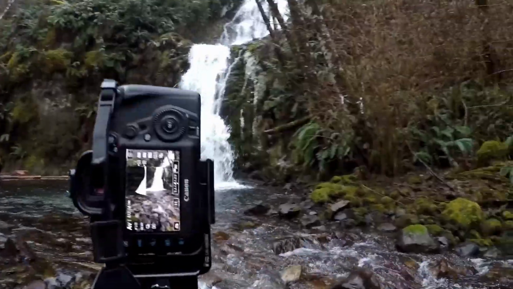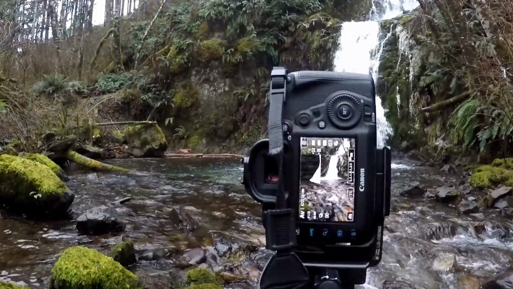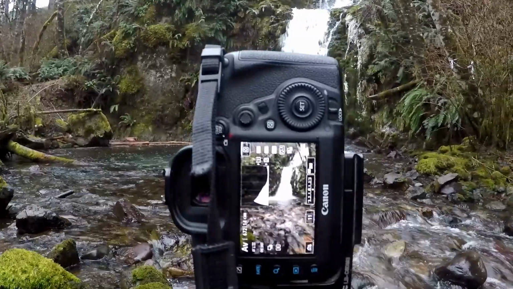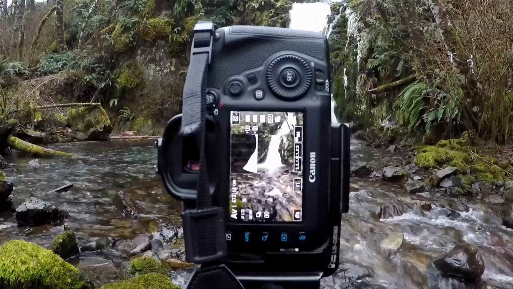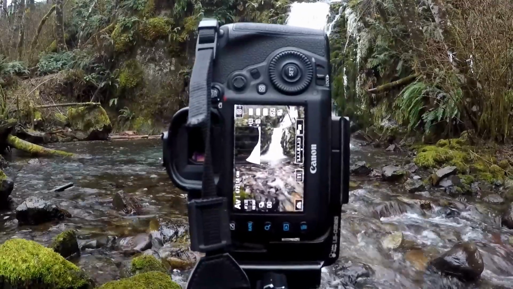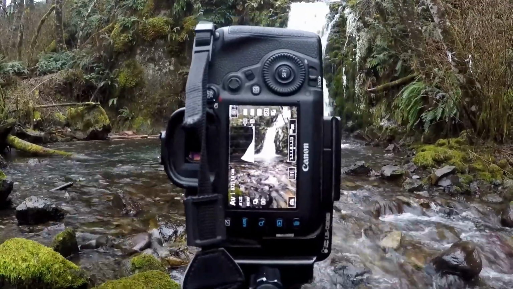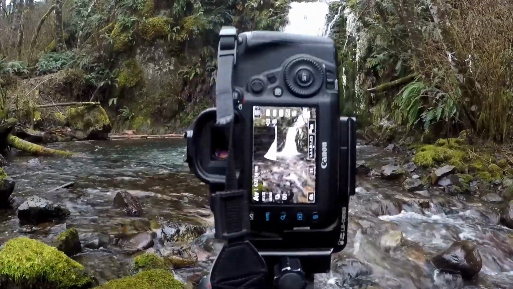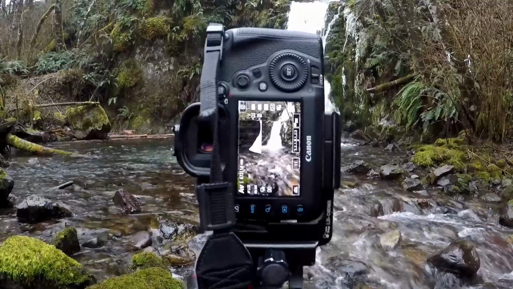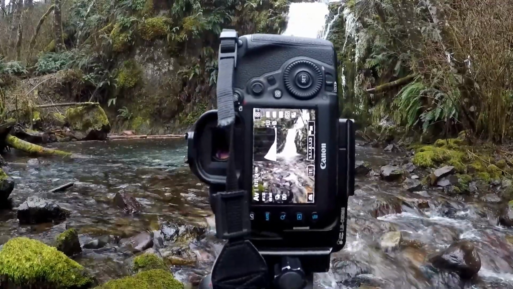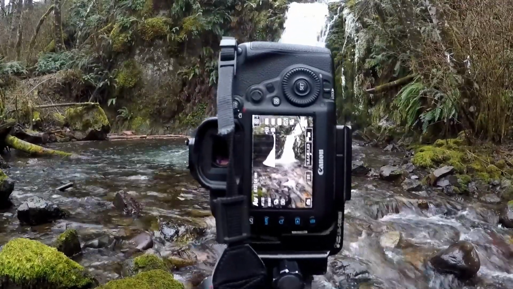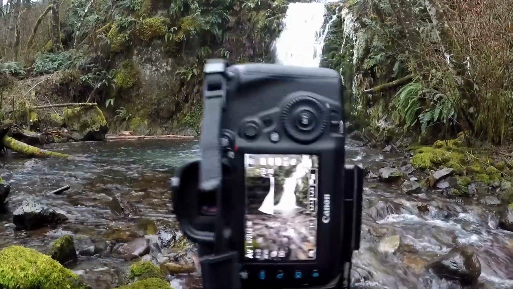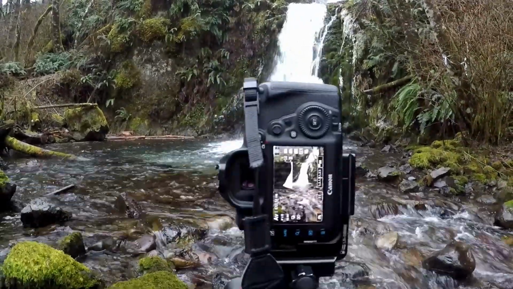So I've got the camera set up. Looks like I've got it at f/11, and I moved the ISO up to 800 because it's so dark out. I'm at 1/4 of a second here.